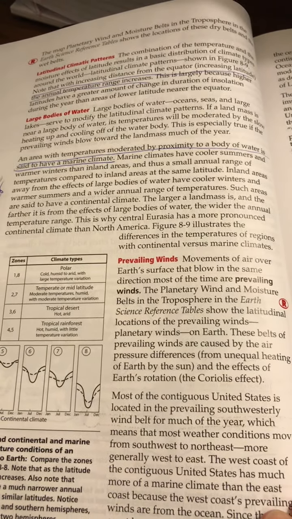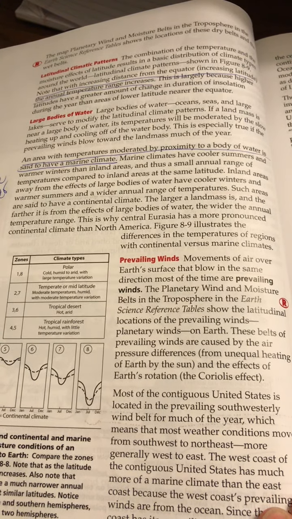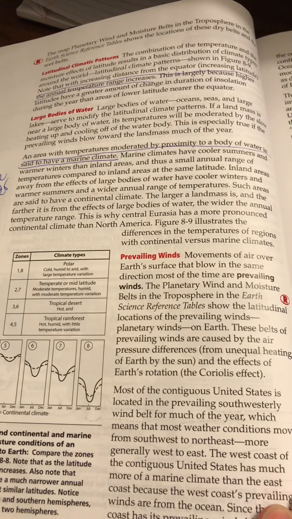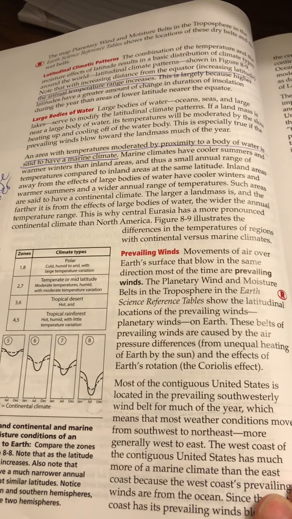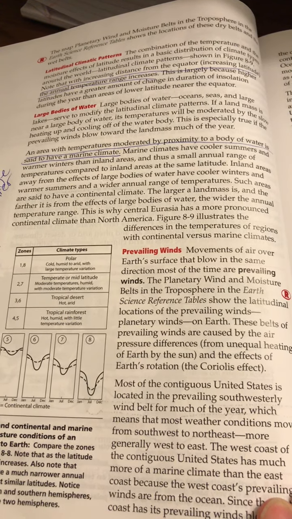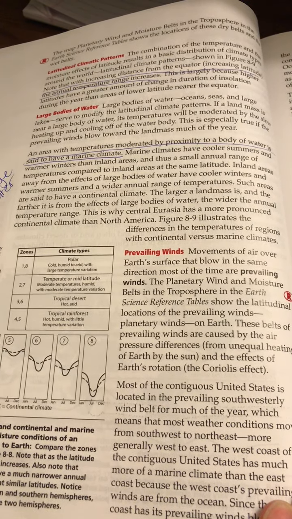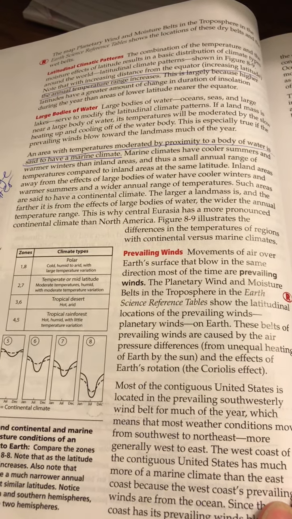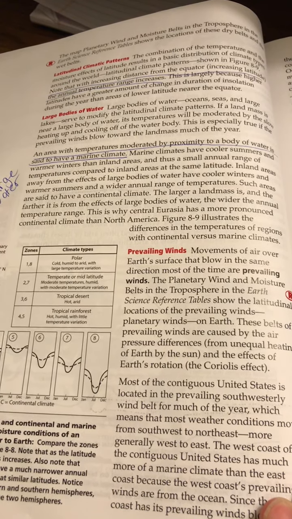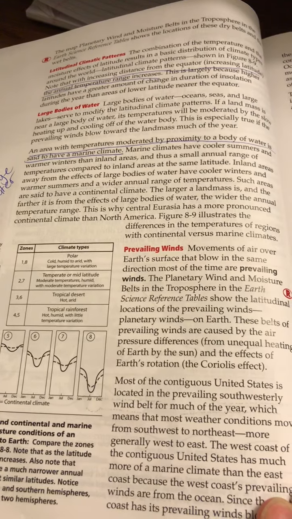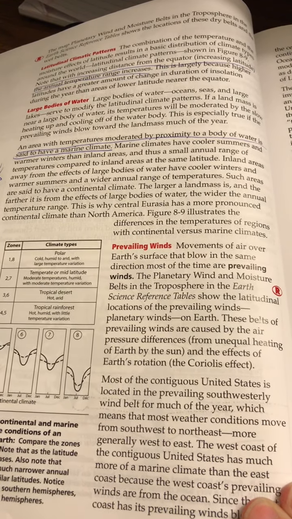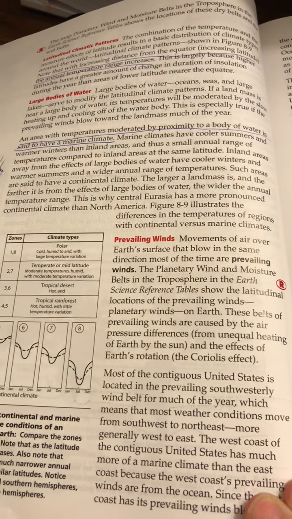Inland areas away from the effects of large bodies of water have cooler winters and warmer summers and a wider annual range of temperatures. Such areas are said to have a continental climate. The larger a land mass is, and the farther it is from the effects of large bodies of water, the wider the annual temperature range. This is why Central Eurasia has a more pronounced continental climate than North America. Figure 8-9 illustrates the difference in temperatures of regions with continental versus marine climates.